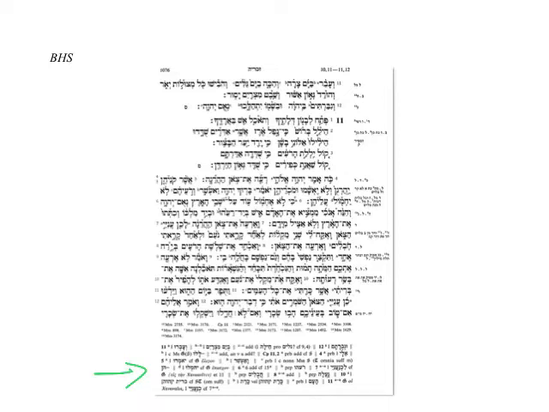Now again, the BHS has in the margin the Masora Parva, and these are Masoretic notes reproduced that go with the Leningrad Codex as it is in the text. And then the Masora Magna is not reproduced in the BHS, but there's a list of places that a person can look theoretically in the separate printed volume.